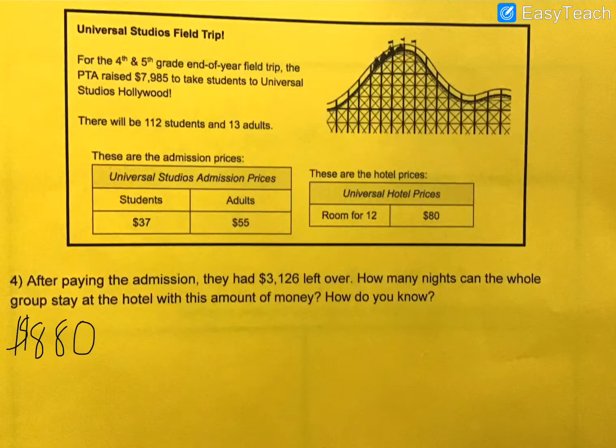Okay? So we want to see how many nights, or how many times, they could pay $880 for everyone to stay. In other words, how many groups of 880 are there in $3,126? Again, we're trying to find the amount of groups in a number, so we are dividing. So we are going to use our partial quotients method again. All right? And the number that we're breaking down, or dividing, is 3,126. That's the total amount that's there. And we want to see how many times 880 can fit into 3,126.